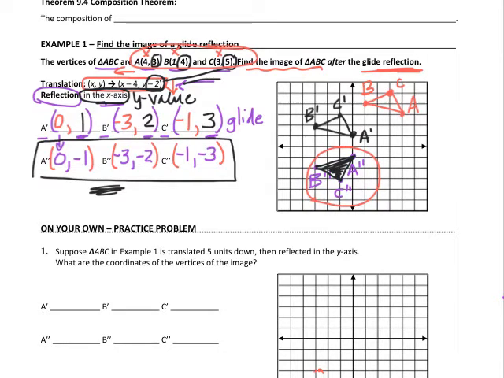And now the black triangle with the black labels, those are the prime, the first image that we should have had. So what we did from the red triangle, we went to the left 4 and down 2. So we went left 4 and down 2 for every point. And then what we did is we reflected over the x-axis. And here is the x-axis.